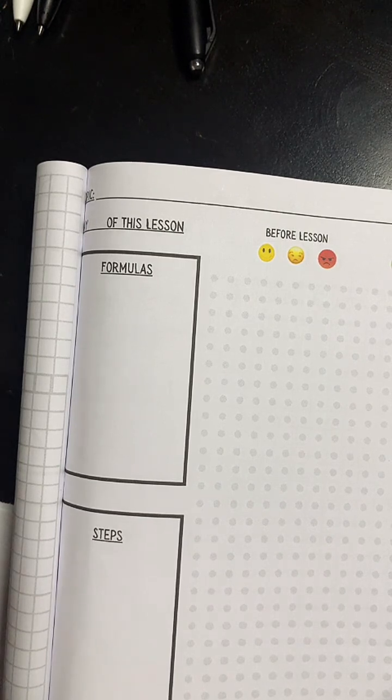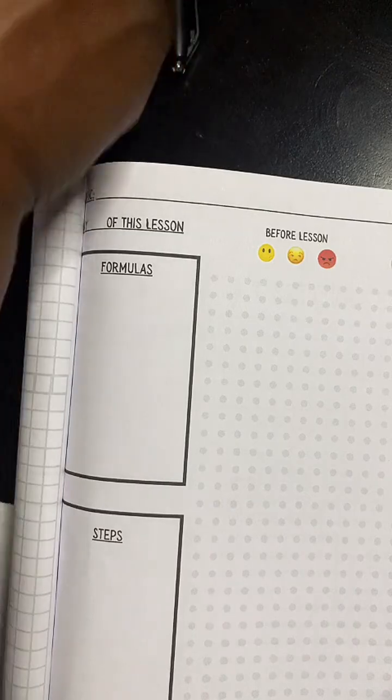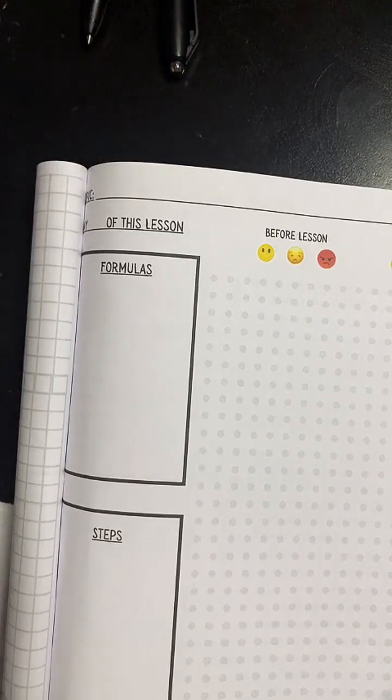And then I'm going to break this down step by step. Plus, I need to put my title on here as well.